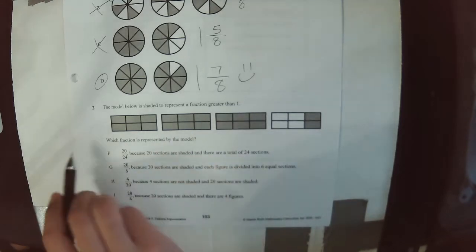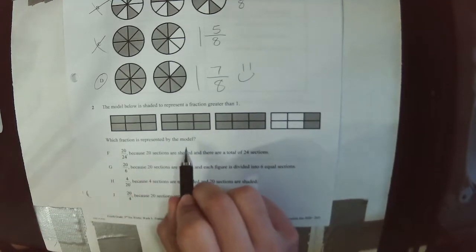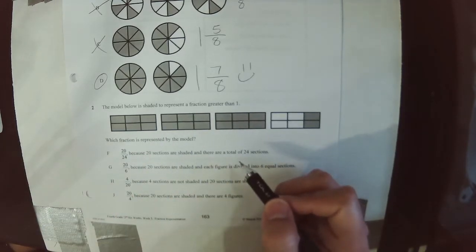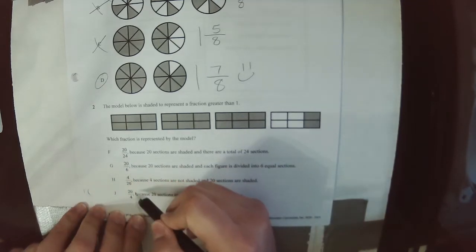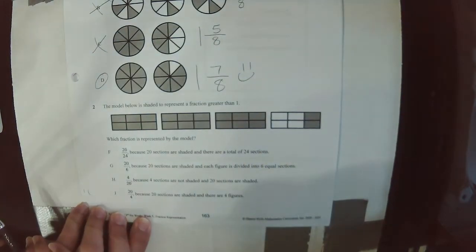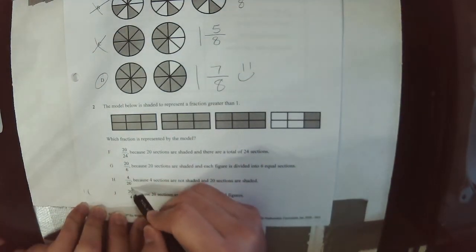Question 2. The model below is shaded to represent a fraction greater than 1. Okay, so we know it's more than 1. Which fraction is represented by the model? If I look at all my answer choices, this time they don't want a mixed number like on question 1. They want an improper fraction.